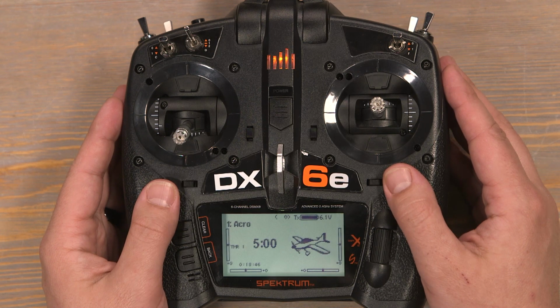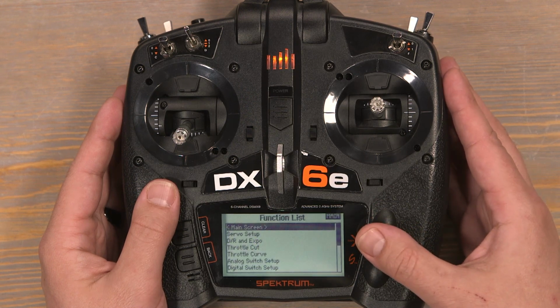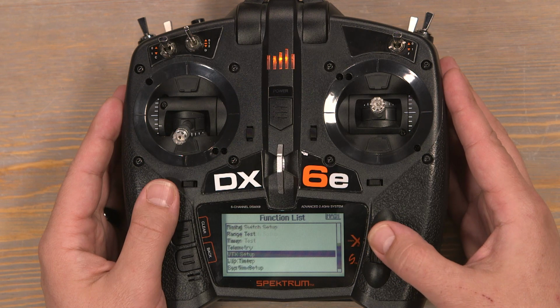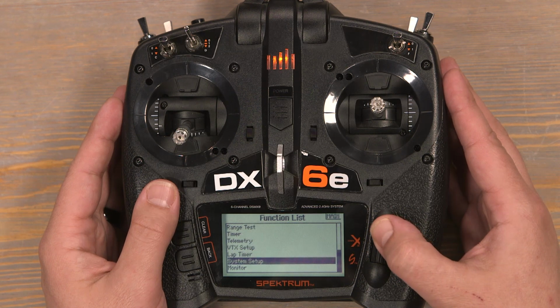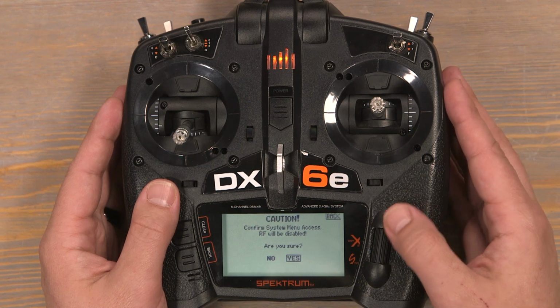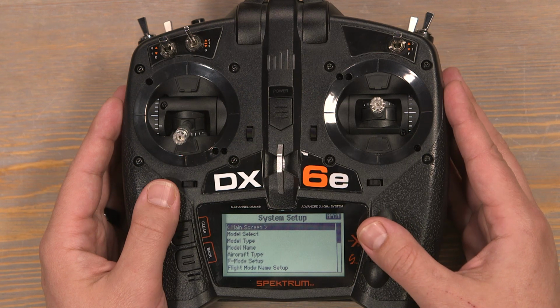Let's get started by selecting a new model. Click the scroll wheel and scroll all the way down to System Setup. Click. This gives us a warning letting us know that by going to the next menu, our RF deck will be turned off, meaning our transmitter will not be sending out a signal. Click Yes. And now scroll down to Model Select.